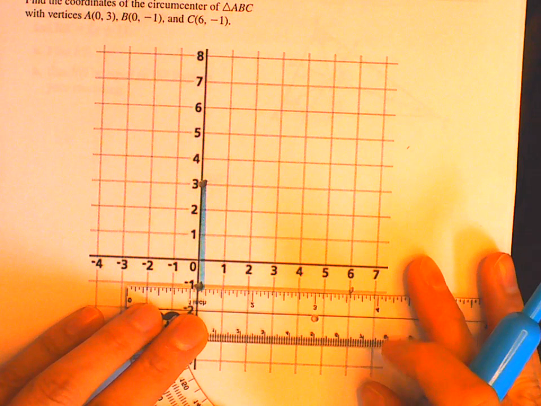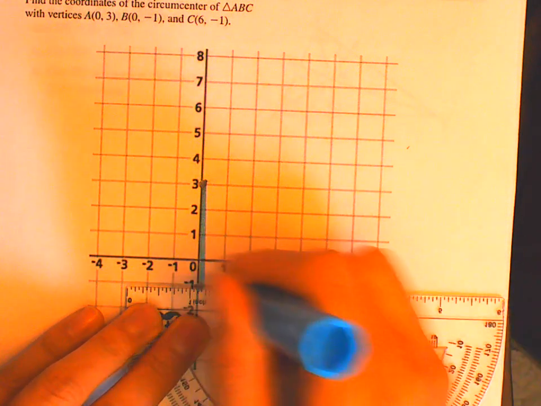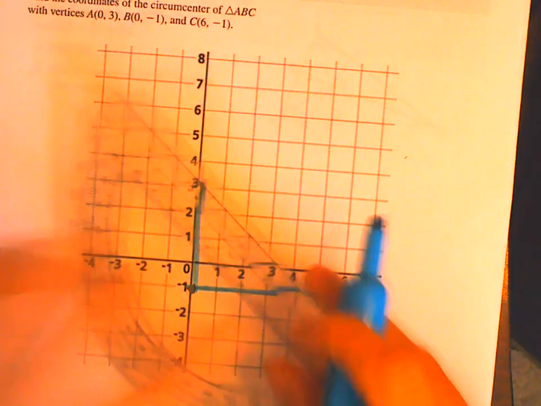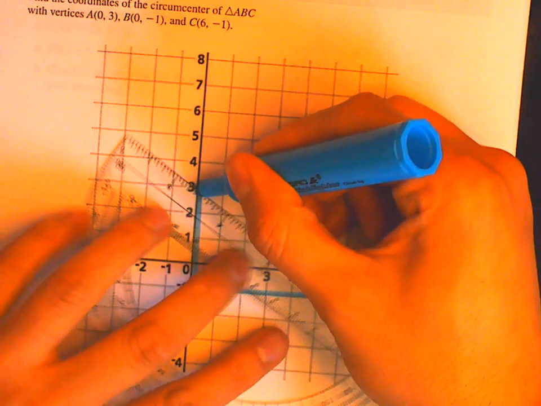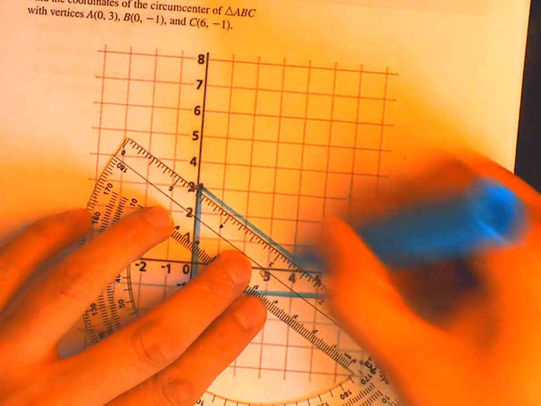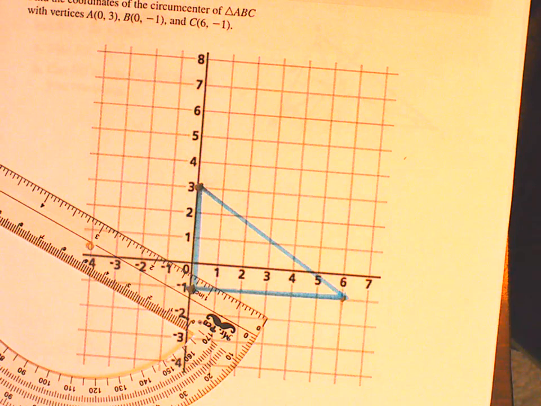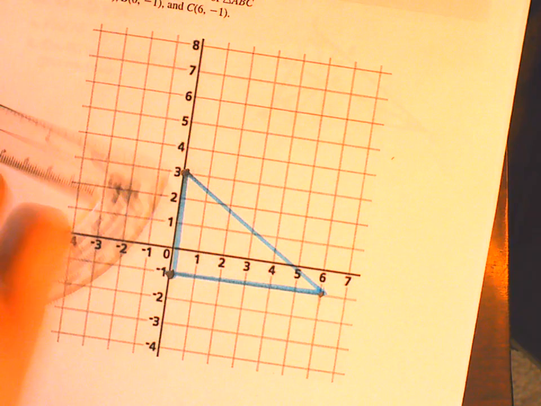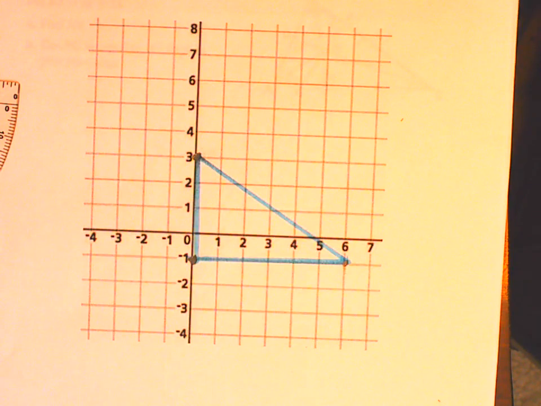So remember what I said about right triangles. The circumcenter of a right triangle is going to be on the hypotenuse. The question is, where? For right triangles, it's really, really easy, because all you have to do is look at where the perpendicular bisector is.